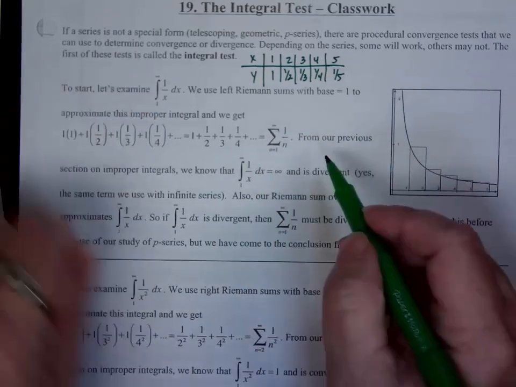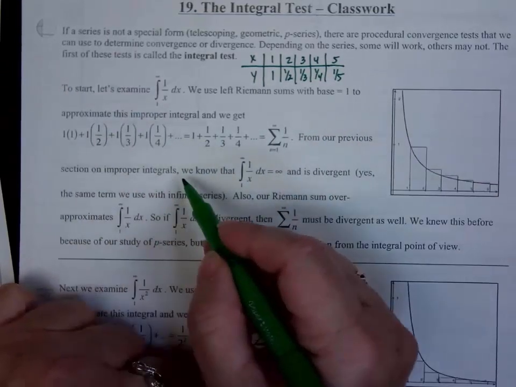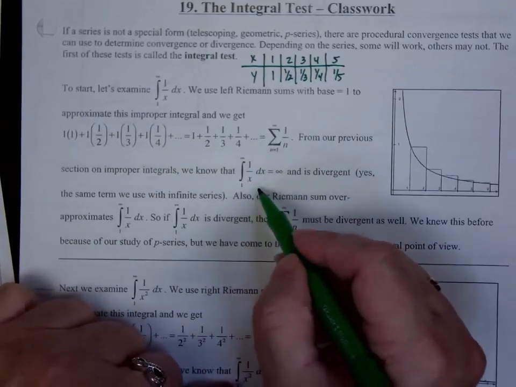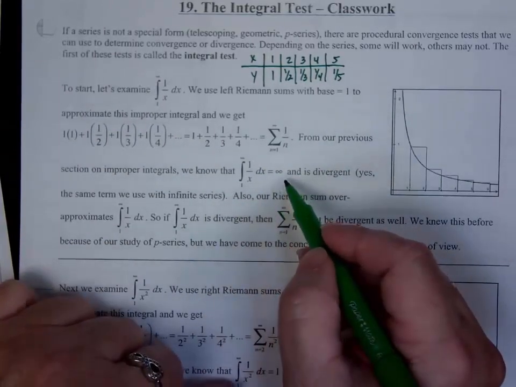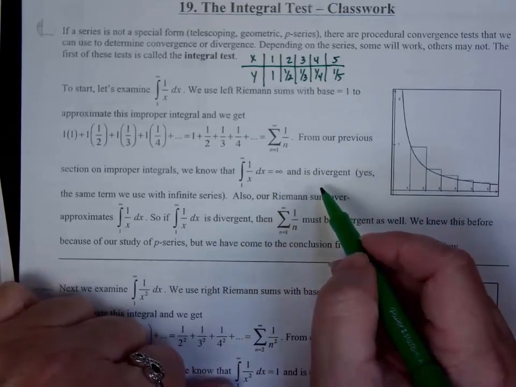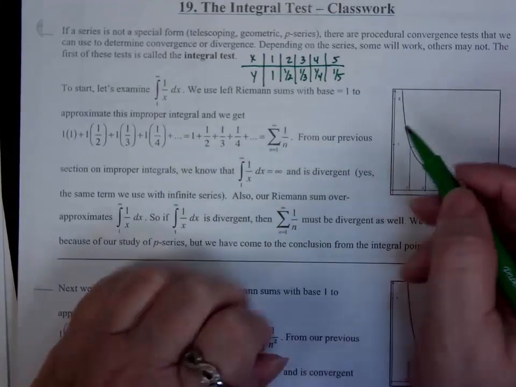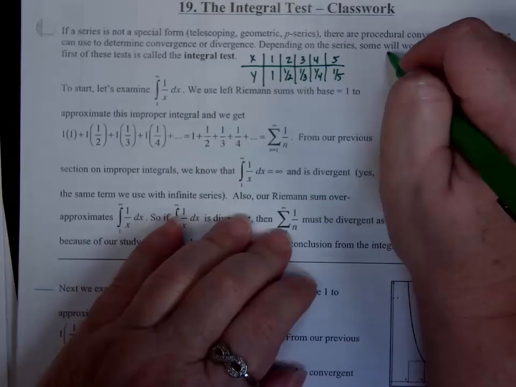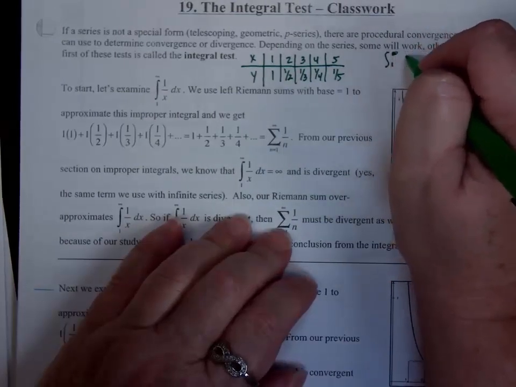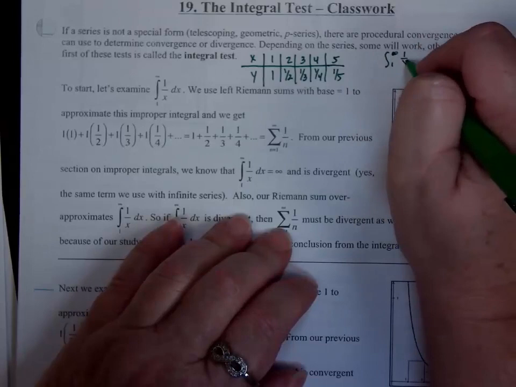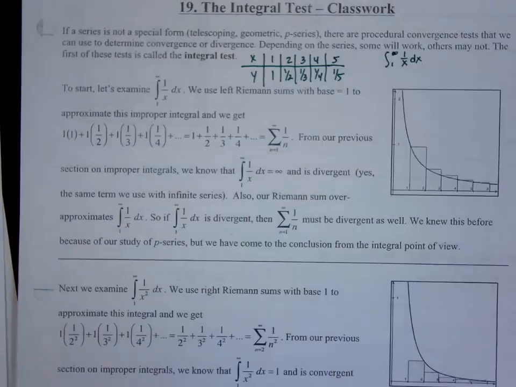From our previous section on improper integrals, we know that this integral is infinity for an answer, and it diverges, and it's the same term we used before. But let's go ahead and prove that one real quickly. Do y'all remember how to do this? The integral from 1 to infinity of 1 over x dx. We're going to have to do this quite often today. So let's review how to do an improper integral.